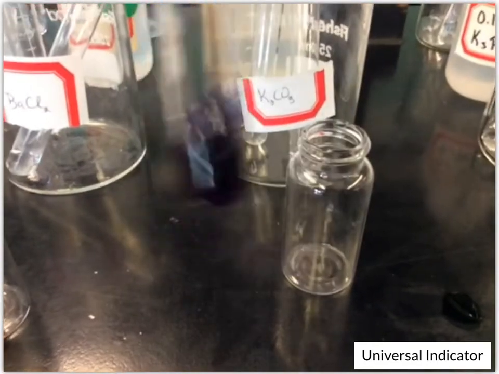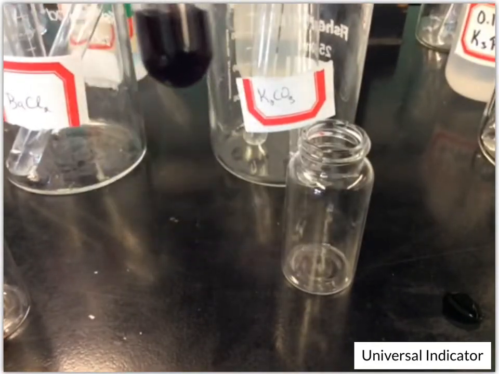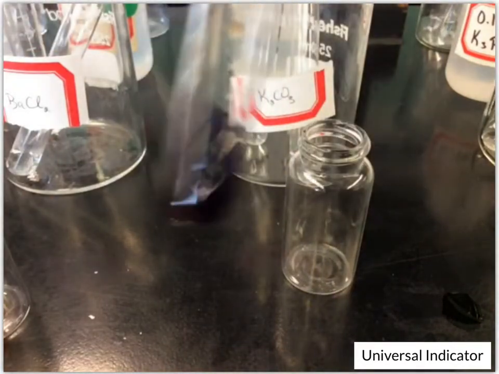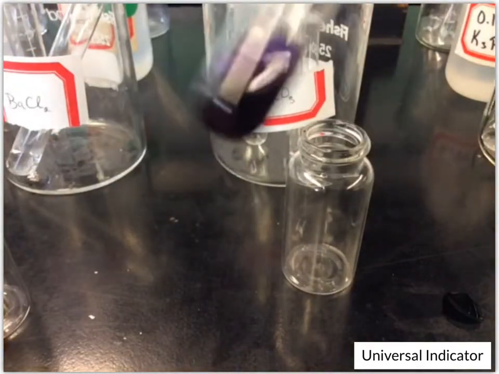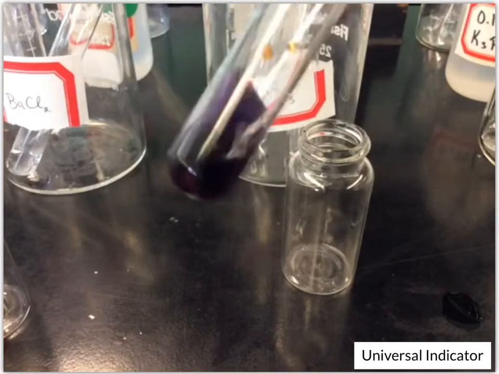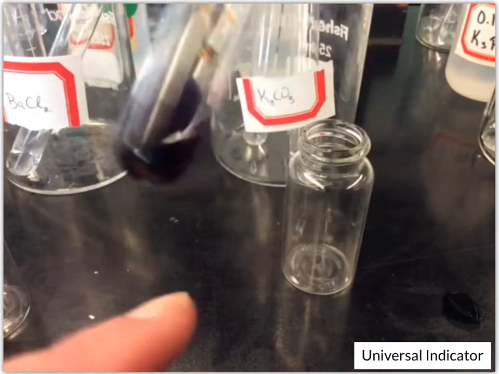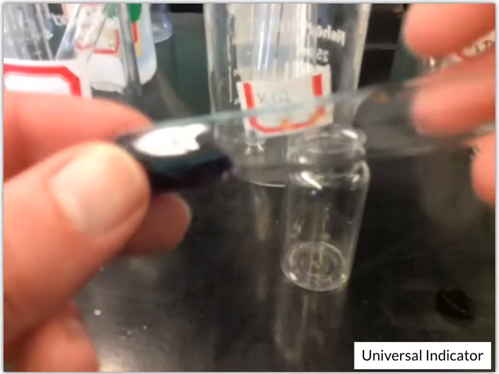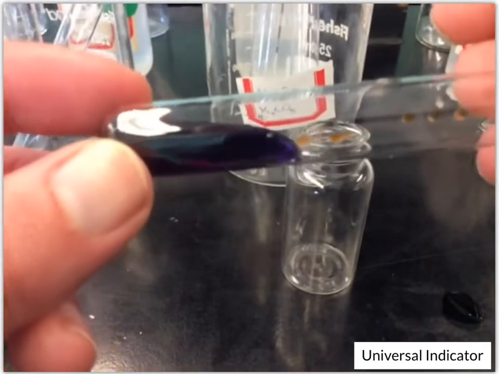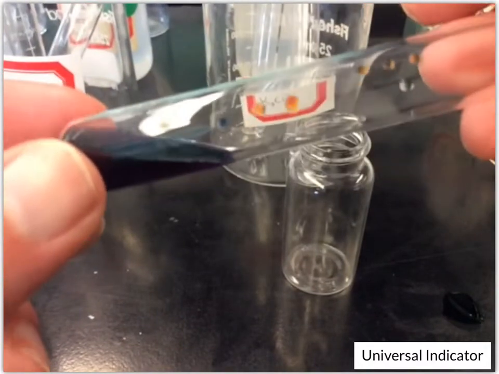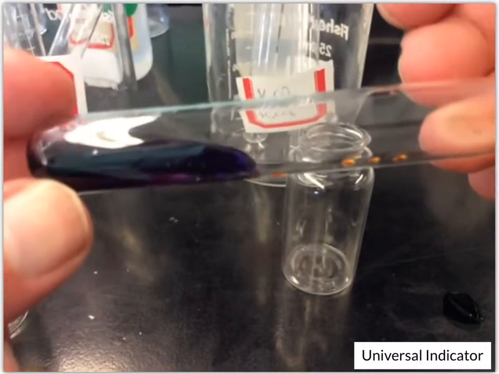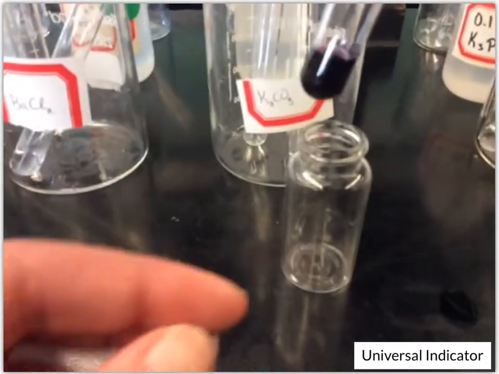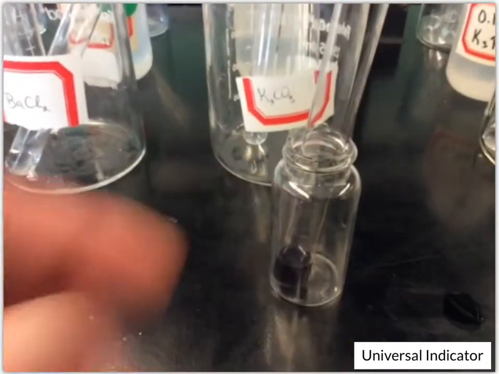Okay, so this one's definitely quite a bit different than the others. As I shake it, you can see when it goes up on the sides of the tube, it's kind of this purplish color. It almost looks black here, but if I shake it and get less of the solution, or turn it on its side, you can see that's really a purple color in there, other than the drops that are stuck on the tube. Okay, so that's the potassium carbonate. We get kind of a purple color.